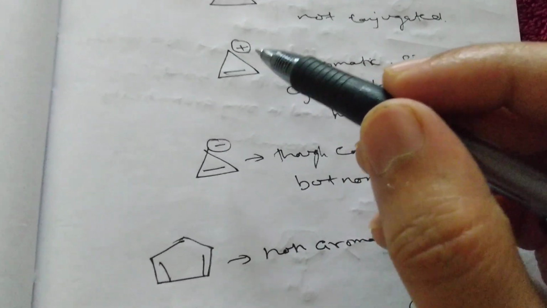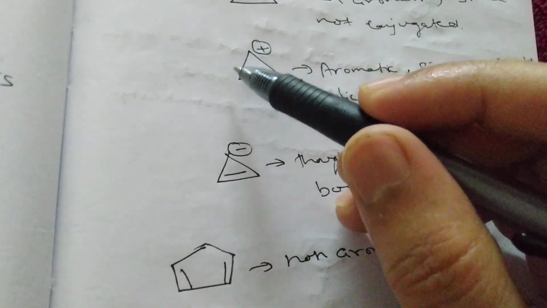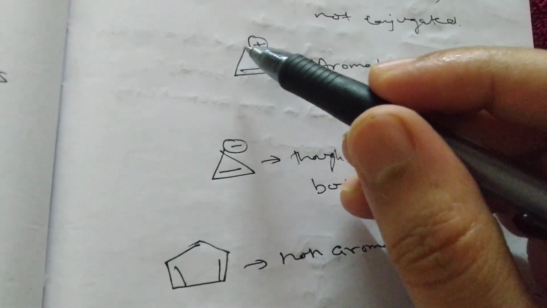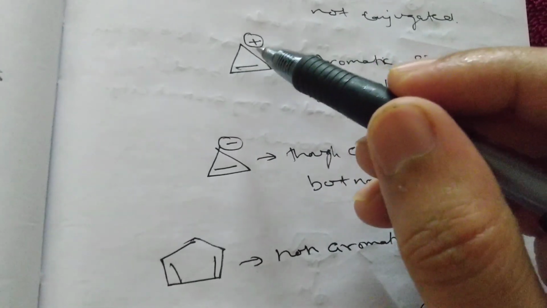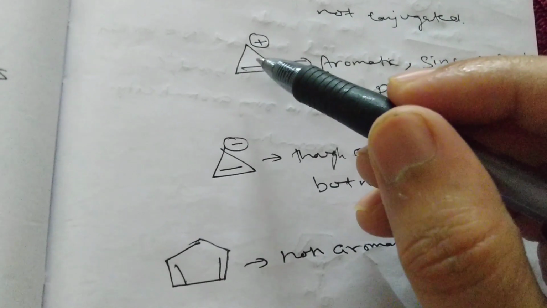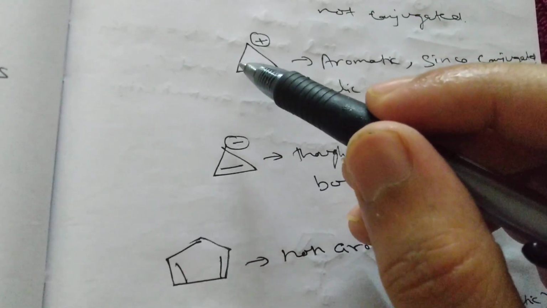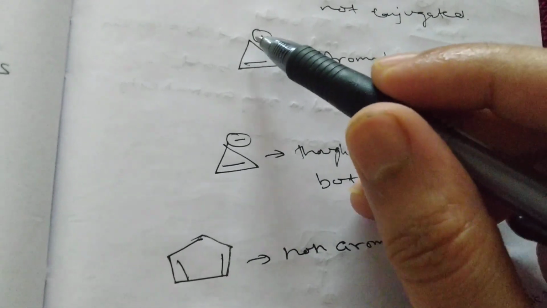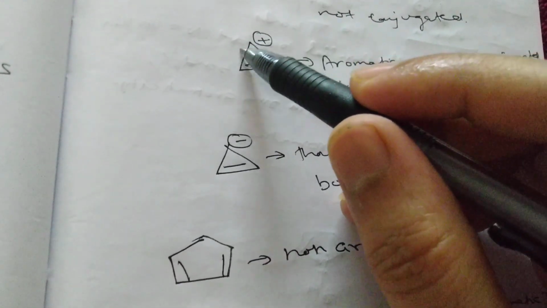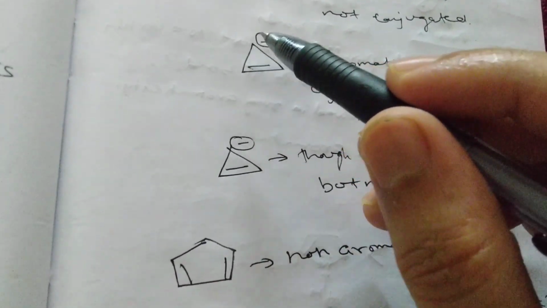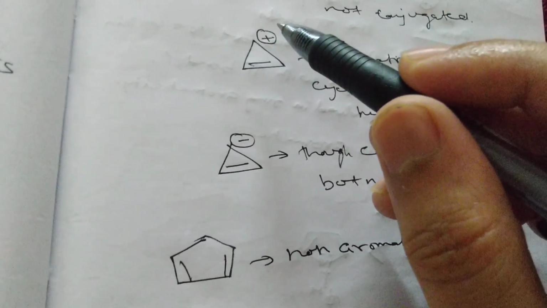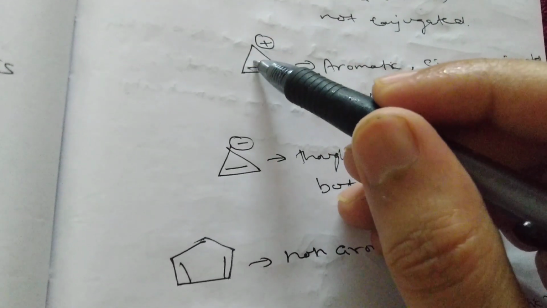You have to tell yes it is, because it is cyclic, it is planar, very small, it cannot lose its planarity. It is conjugated. Why will you say conjugated? This one has a p orbital, this one has a p orbital. Both of them have 1 electron. And a positive charge also means there is a p orbital, but no electron. But that does not matter. No electron is fine. It is conjugated.